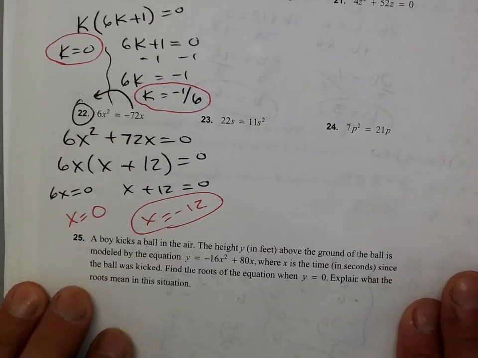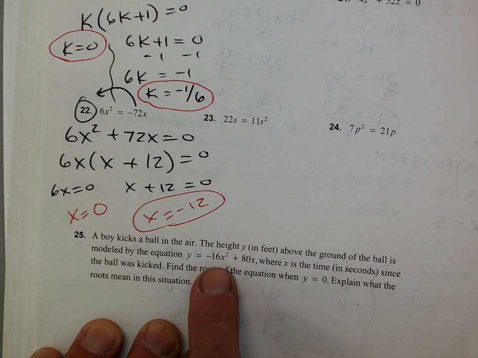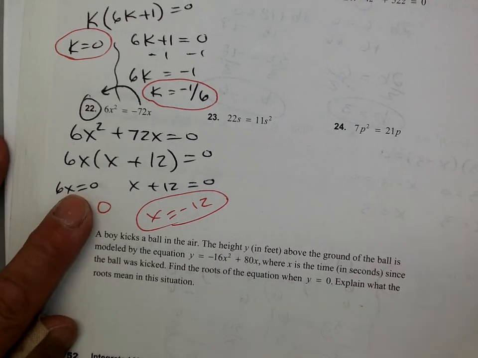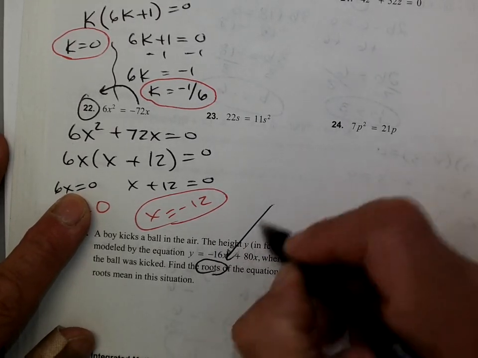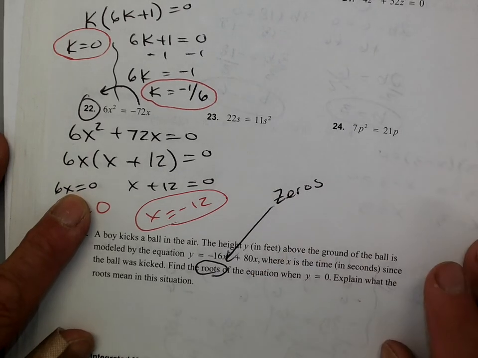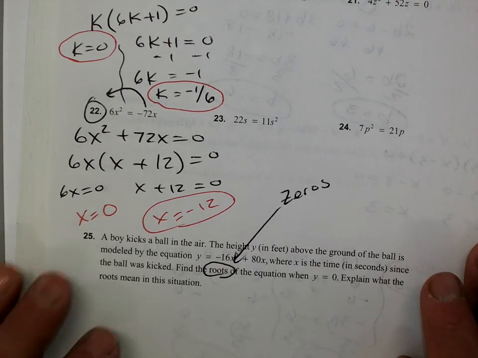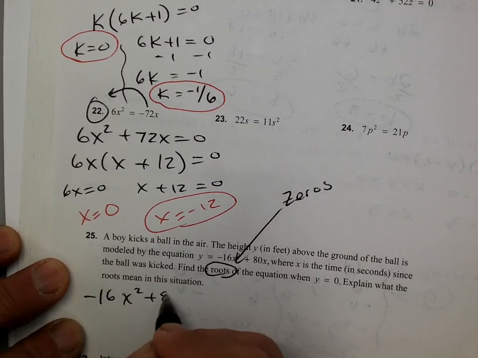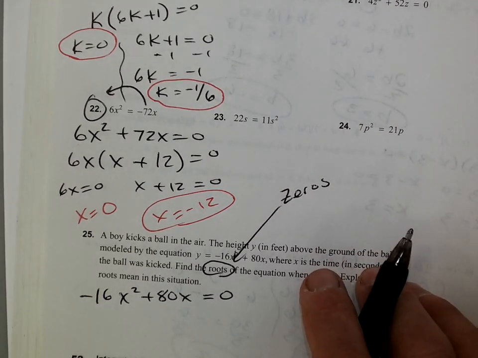Number 25. Boy kicks a ball in the air. The height h in feet above the ground of the ball is modeled by y equals negative 16x squared plus 80x, where x is the time the ball is kicked. Find the roots. Now the roots mean the zero, so it's a fancy word. Roots also mean zeros, okay? So if it's zeros, we're saying the zeros when it's set equal to 0. So let's take our negative 16x squared plus 80x and set it equal to 0, because roots is a fancy word for zeros, okay? So when you see roots, it's another word for zeros. So set it equal to 0.